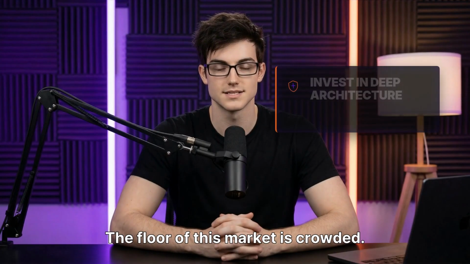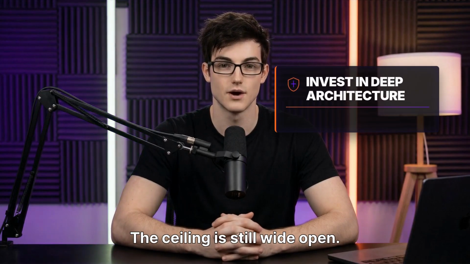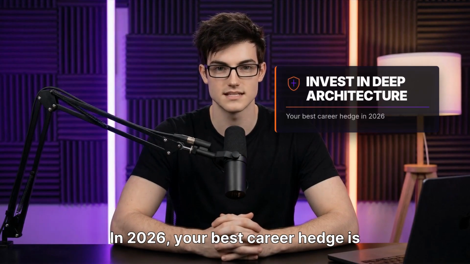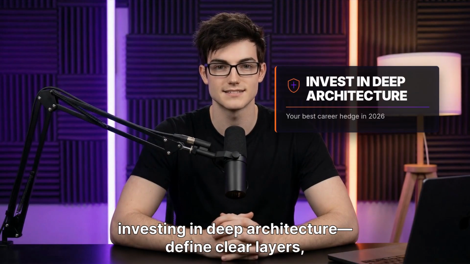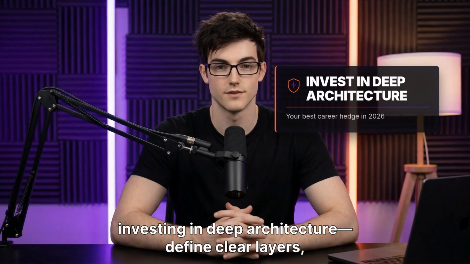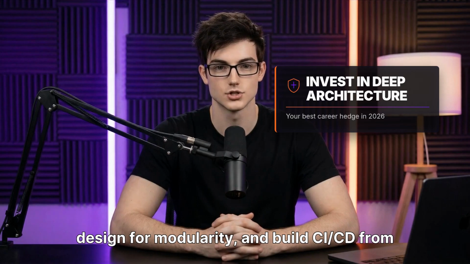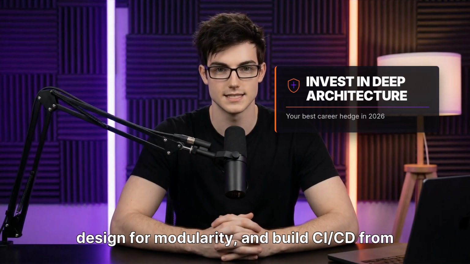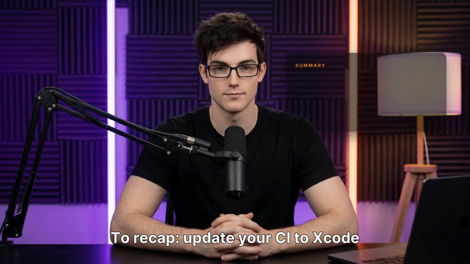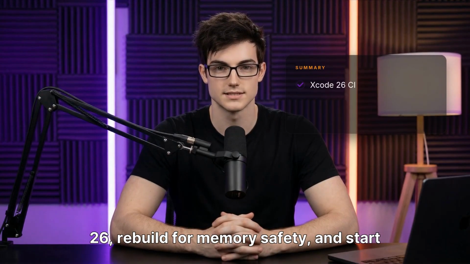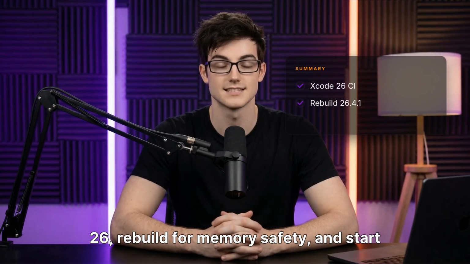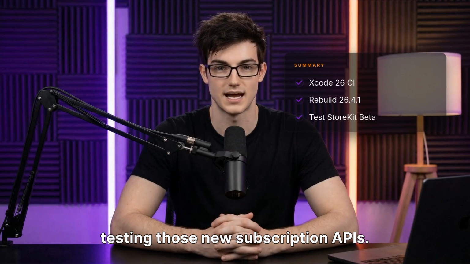The floor of this market is crowded. The ceiling is still wide open. In 2026, your best career hedge is investing in deep architecture. Define clear layers, design for modularity, and build CI/CD from day one. To recap, update your CI to Xcode 26, rebuild for memory safety, and start testing those new subscription APIs.